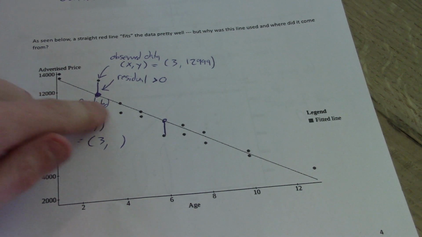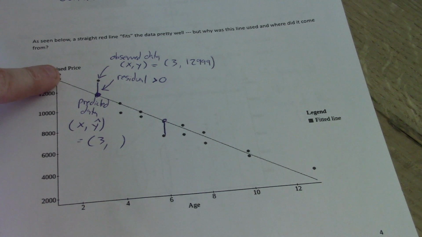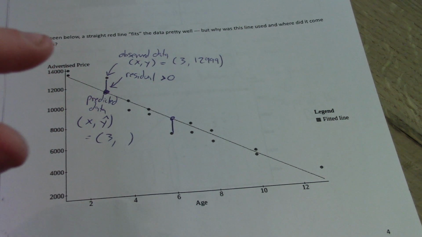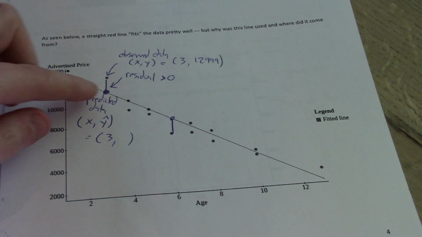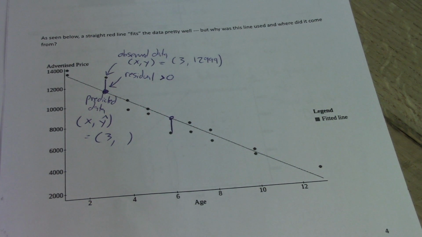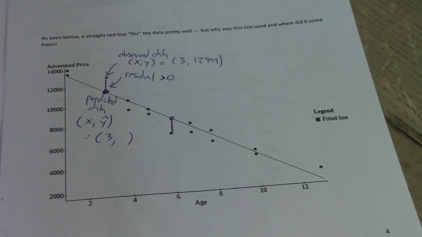So if we just added up all of the residuals and wanted to minimize that total, well, what happens is all of the residuals will add up to 0. I think for pretty much any line you draw through these data points. So trying to keep the total residuals minimized doesn't work because it will always be 0.